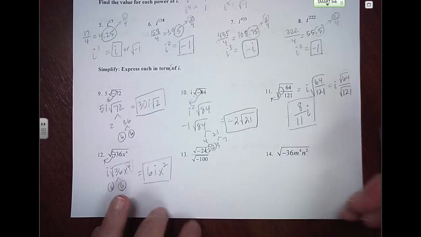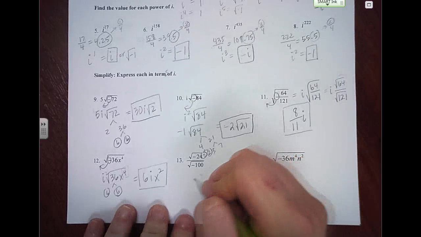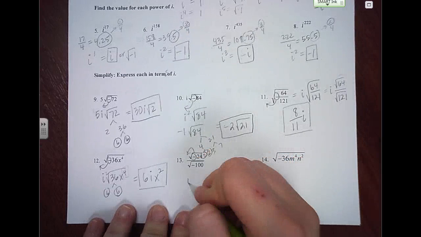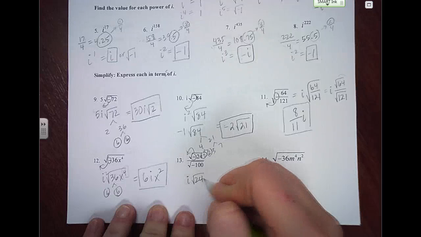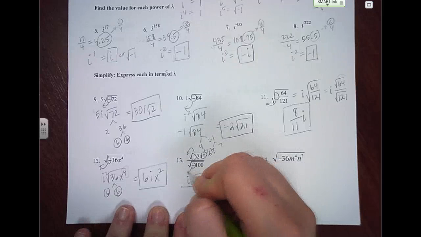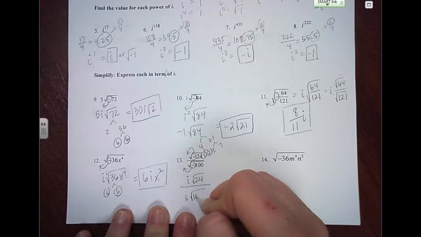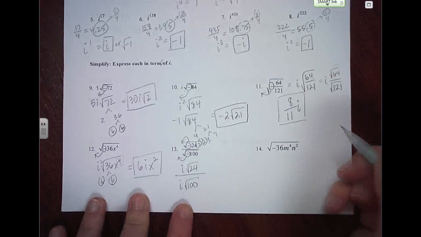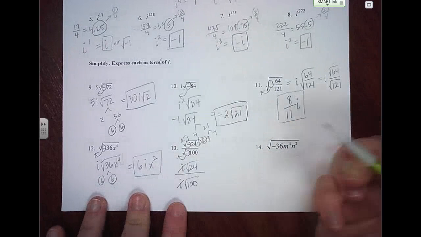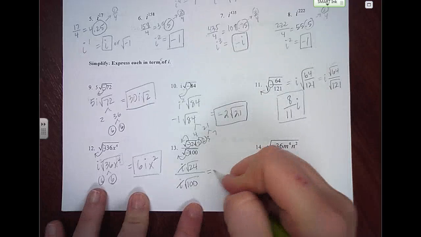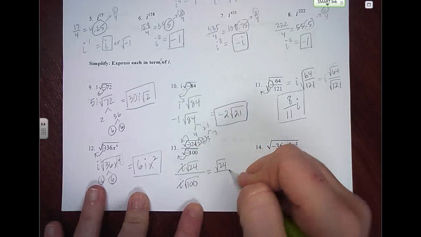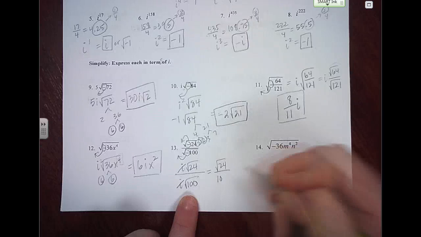Number 13. Let's do top and bottom. So on the top, if I pull out that i, I have i square root 24 over, and on the bottom, pull it out, i square root 100. Now what happens here, the i's can cancel. So now I have square root 24 over, the square root of 100 is just 10.